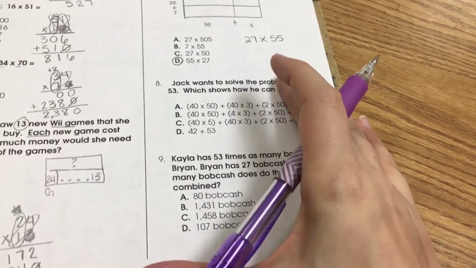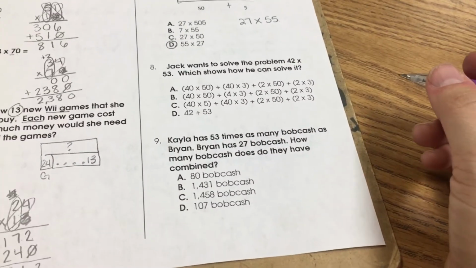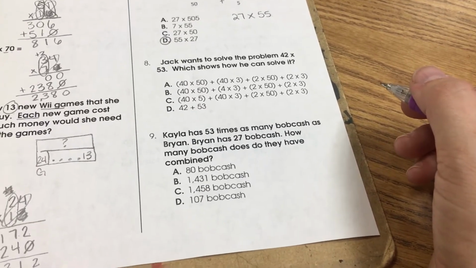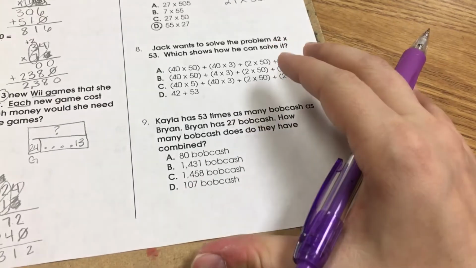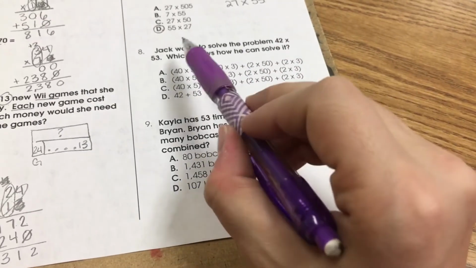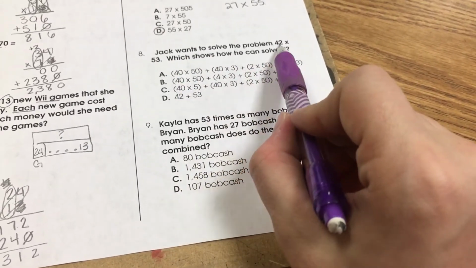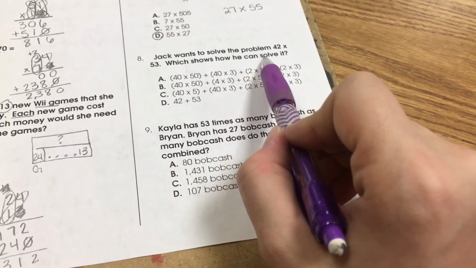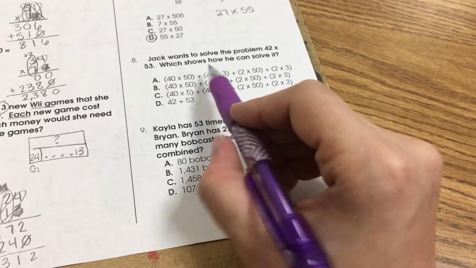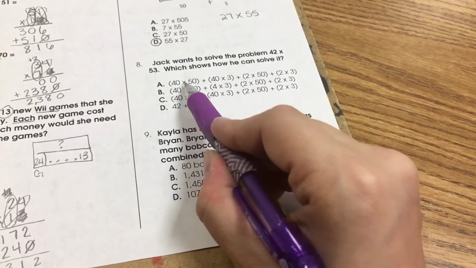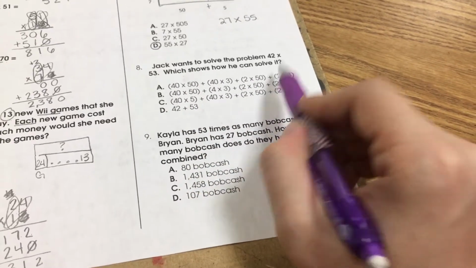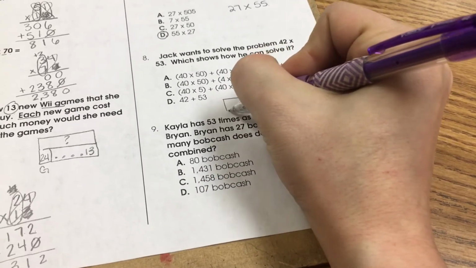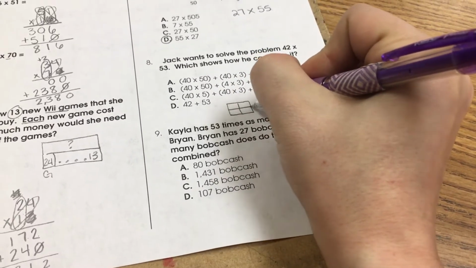All right, let's look at 8. So 8 looks difficult, but it's really not. With this one, we're going to have an area model. It says Jack wants to solve the problem 42 times 53, which shows how he can solve it. You'll notice that this is the distributive property, which goes with area model. So I'm going to draw a little bitty box down here, and I'm going to break it up into 4.